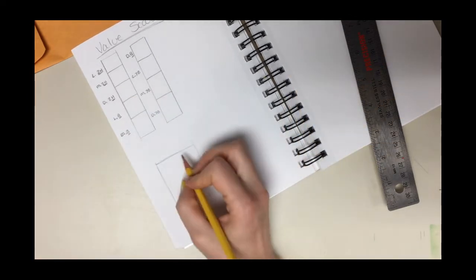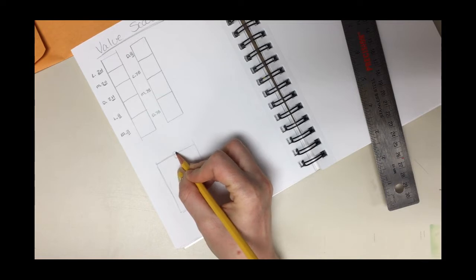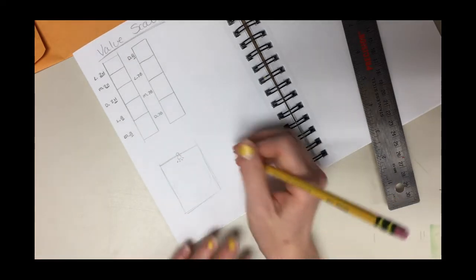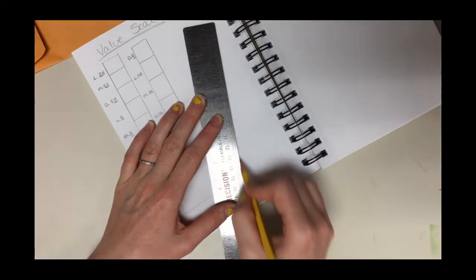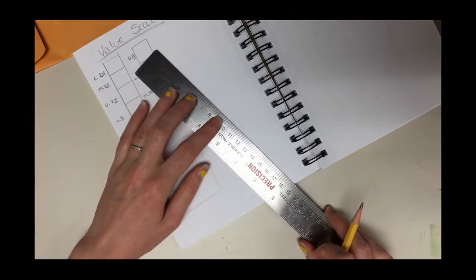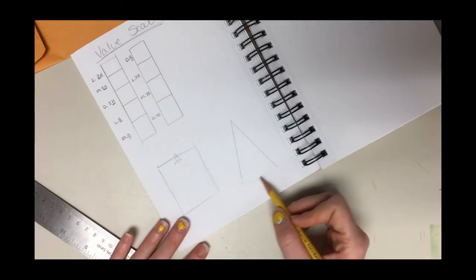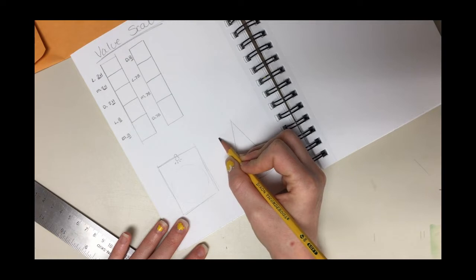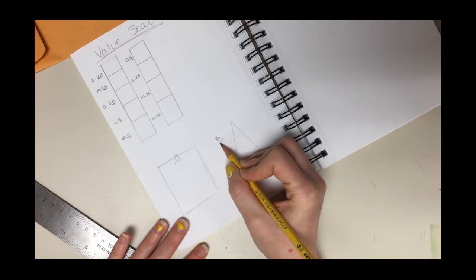You'll need to add your light source. So I have my light coming from here, and then the cone. I'm going to use my ruler to get nice straight lines here. And then the cone has a curved bottom. And my light source is over here.